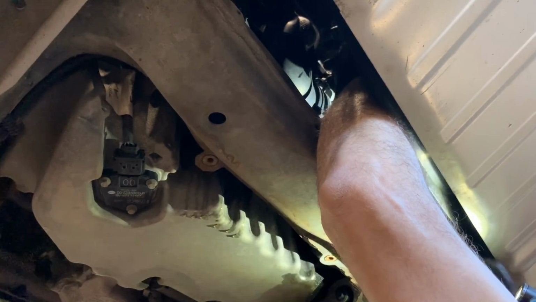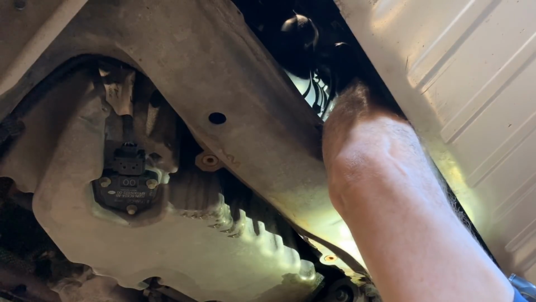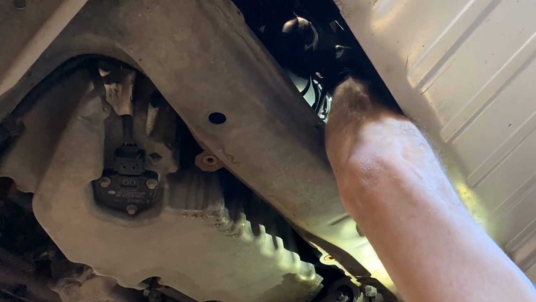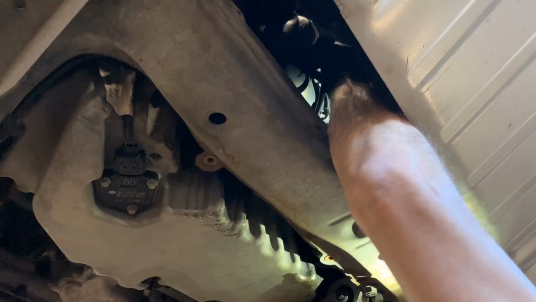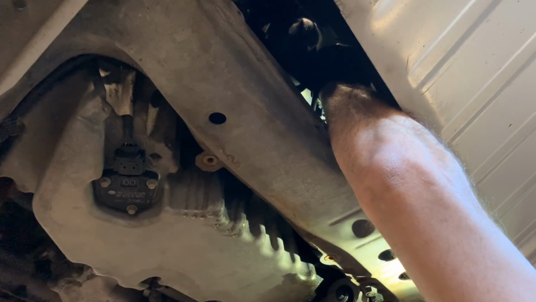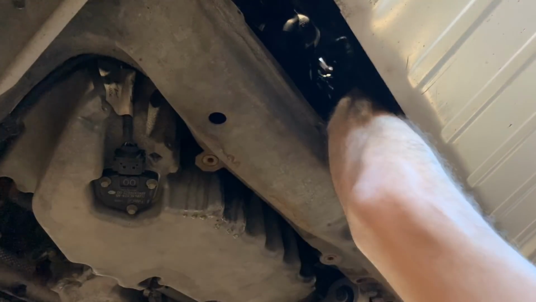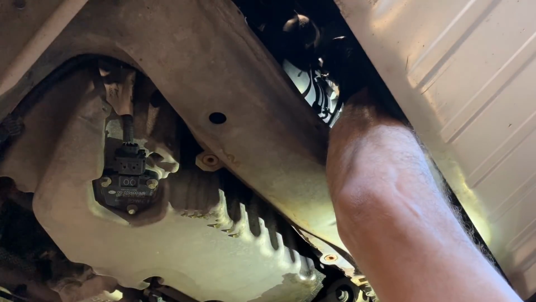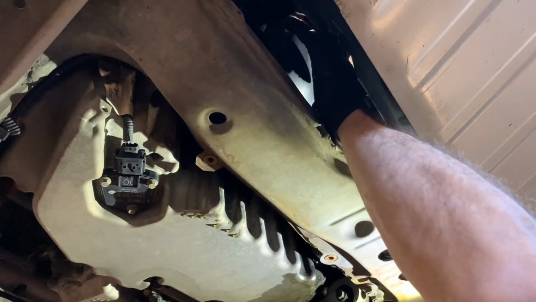And it's a push type of connection. Got it out. Come on. Almost. We'll try to use that long screwdriver again. Okay, got it off.